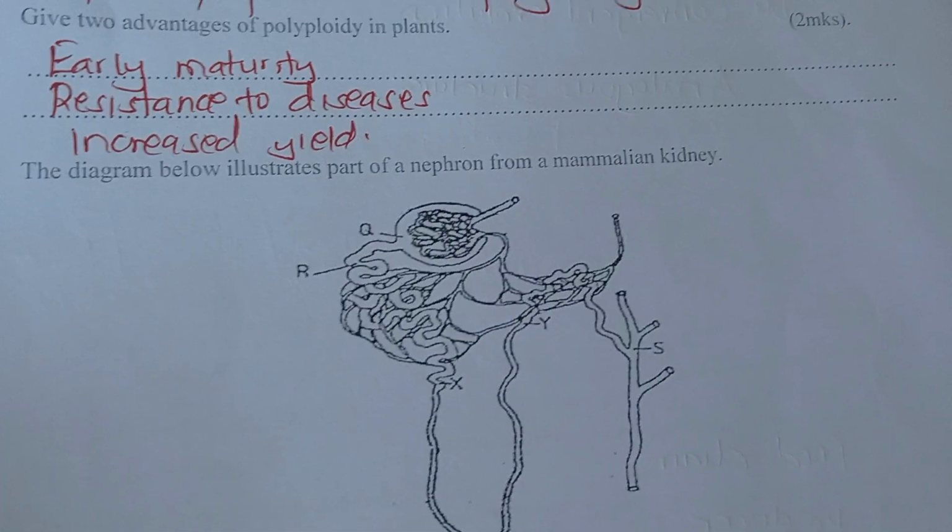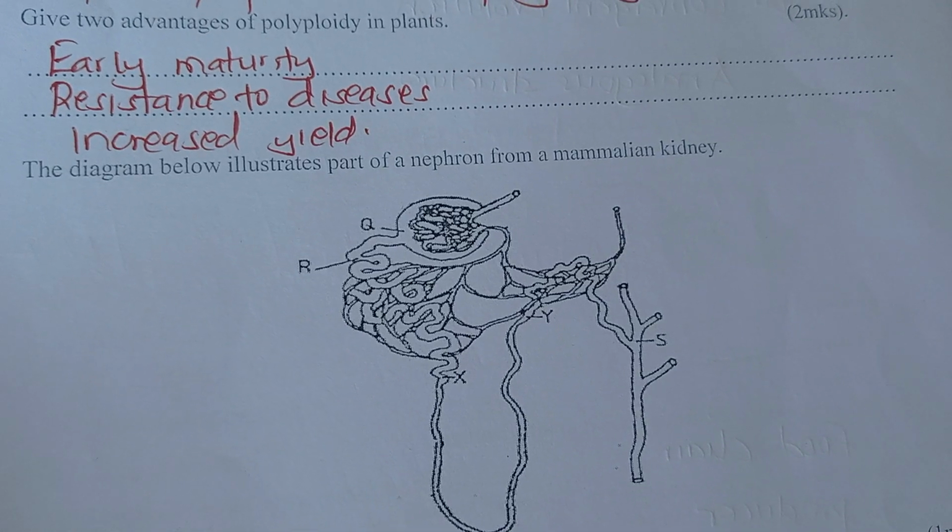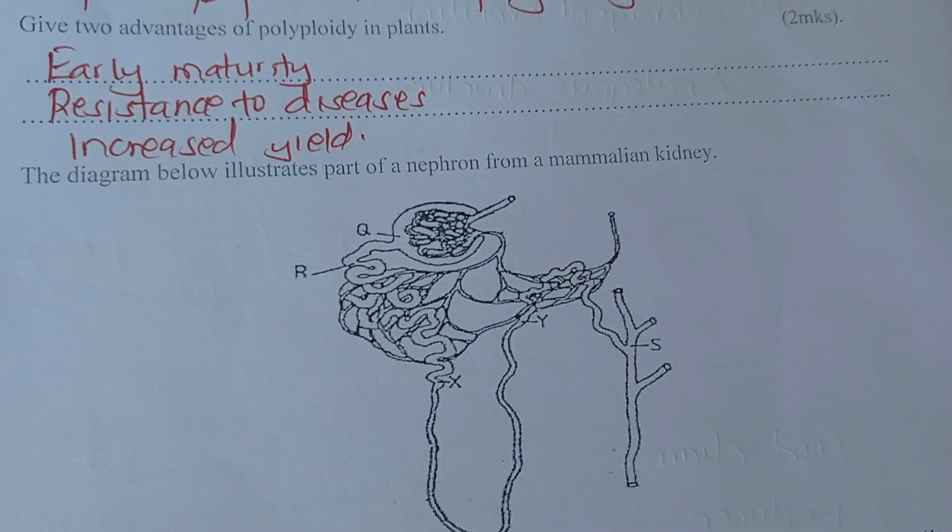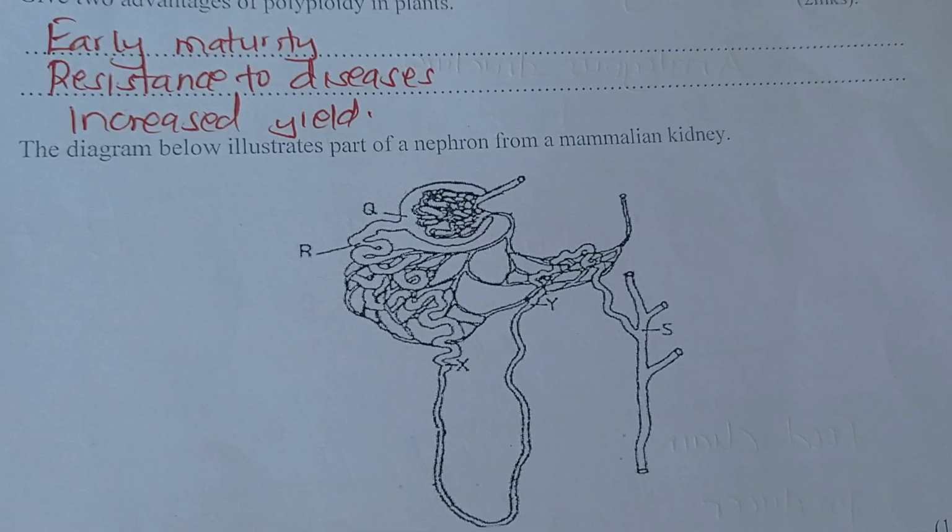Give 2 advantages of polyploidy in plants. One is early maturity, resistance to diseases, and also increased yield.